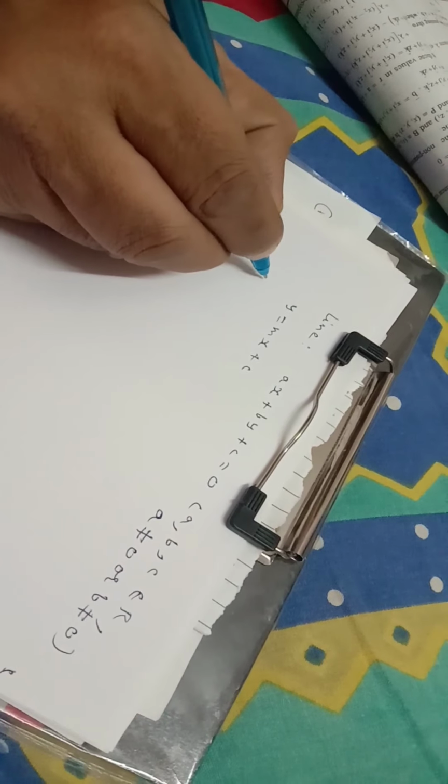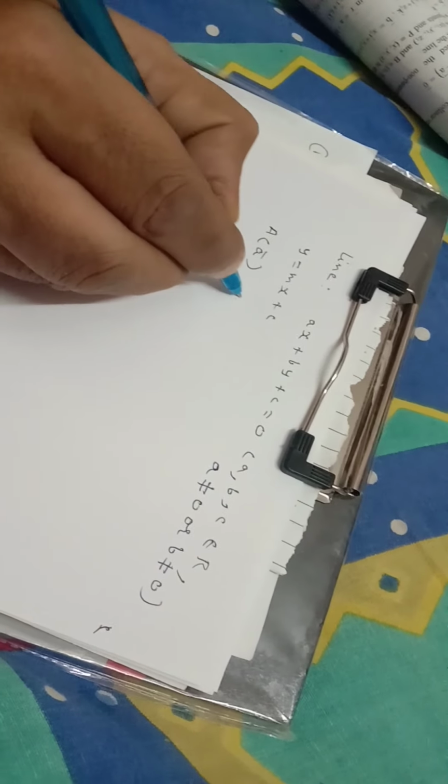If we know a point in space whose position vector is known, suppose A is any point in space whose position vector is A bar, and another vector B bar is parallel to the line, then we can write equation of line.